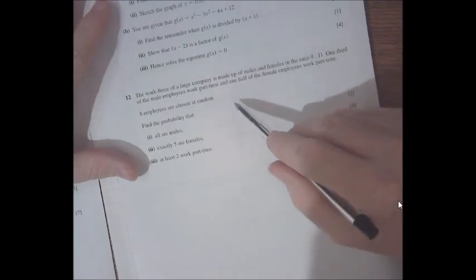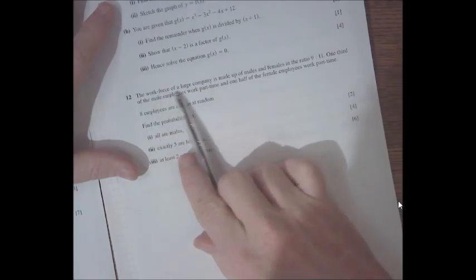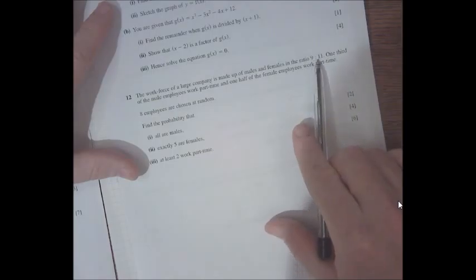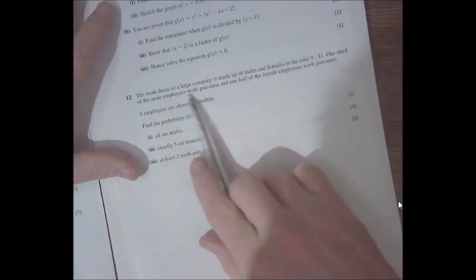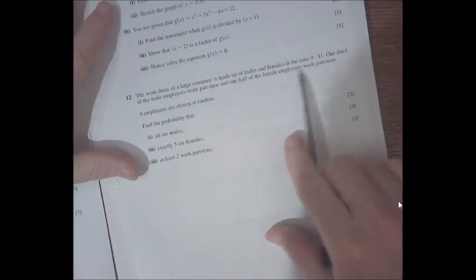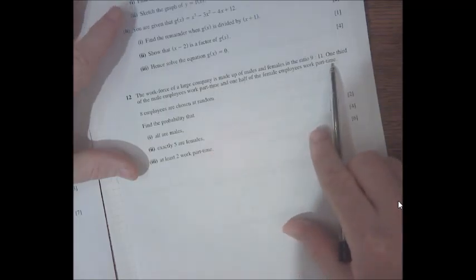Okay, this is a video explaining how to use the binomial coefficients, the binomial theorem, to answer questions which would otherwise be massively time consuming, but which can nonetheless be done using an extremely lengthy tree. So here's an example. The workforce of a large company is made up of males and females in the ratio 9 to 10. 1/3 of the male employees work part-time, and then 1/2 of the female employees work part-time.